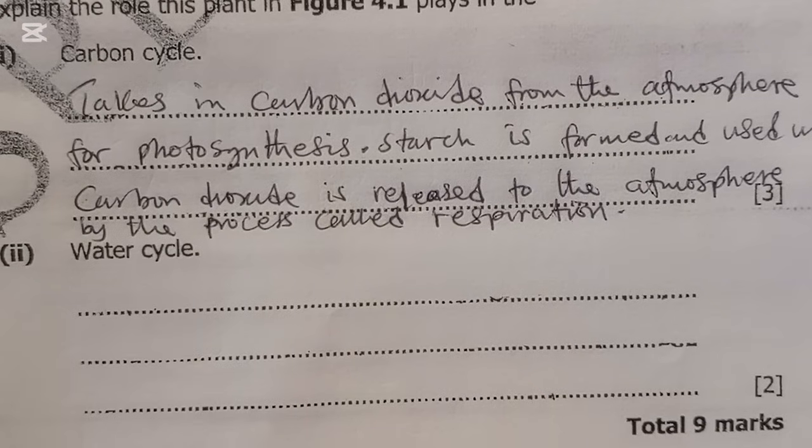Number two, explain the role this plant in figure 4.1 plays in the water cycle. In the water cycle, it plays a role of transpiration, where the plant absorbs water from the soil and loses water to the atmosphere through water vapor.